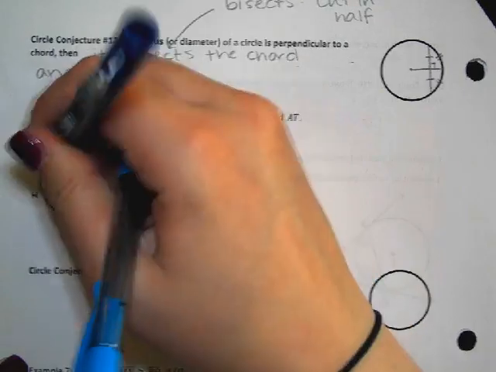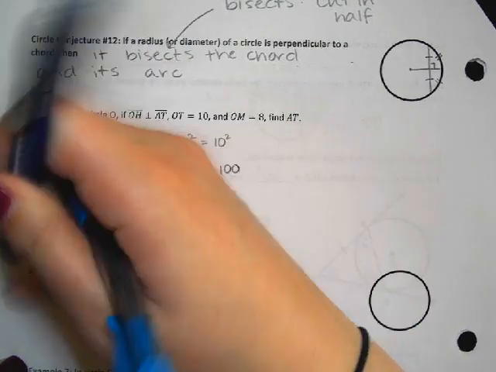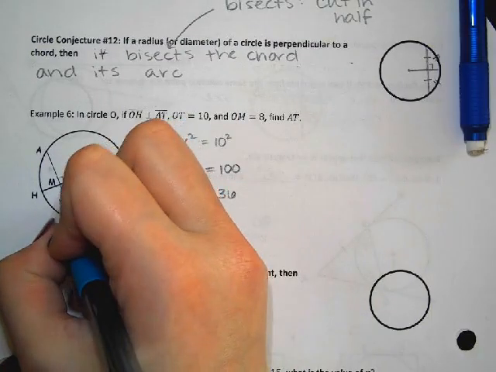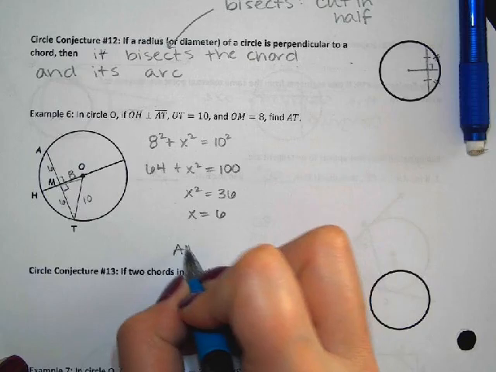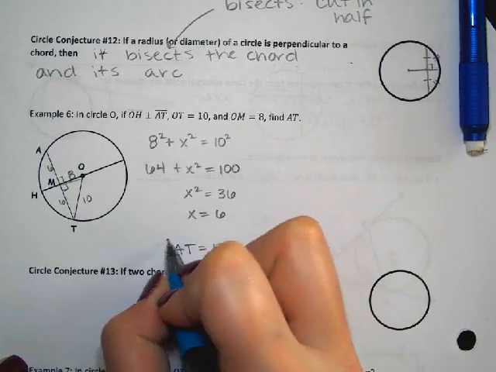And so that means that this is a length of 6, and so is this. And so that means that AT is a length of 12 altogether.